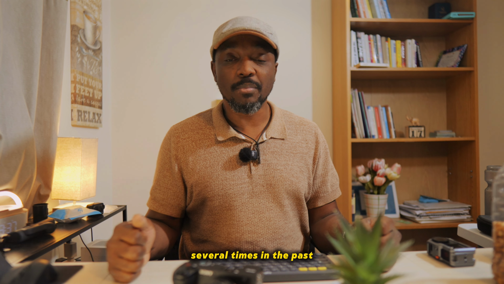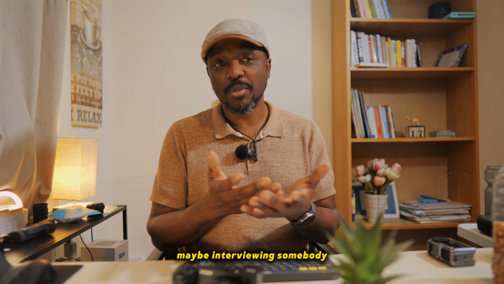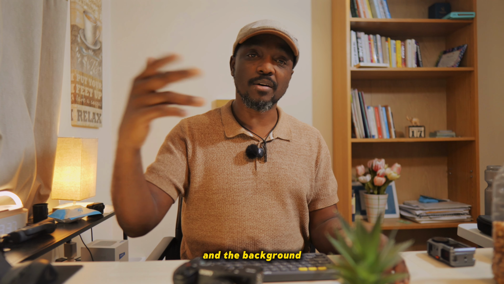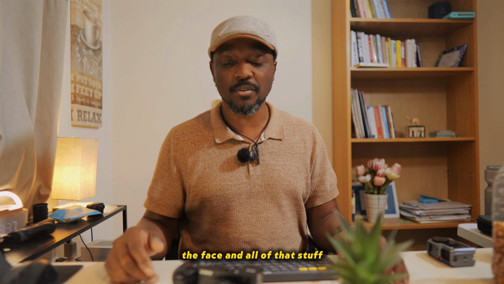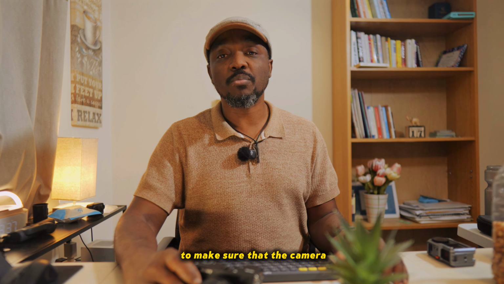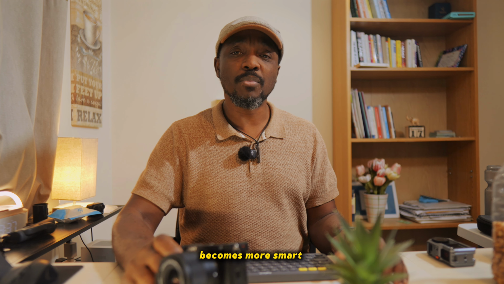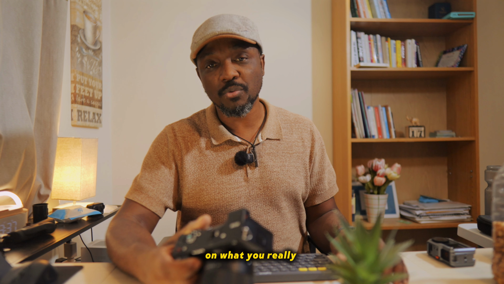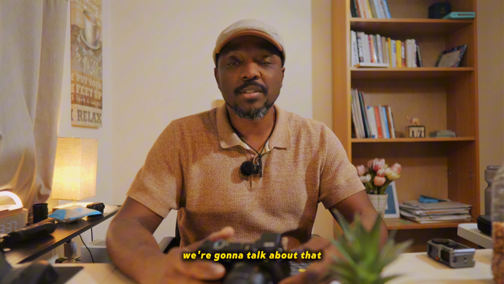I know several times in the past I've done a talking head, maybe interviewing somebody, and the focus just keeps shifting between the face and the background, the face and the trees, the face and all of that stuff. Luckily, in Sony cameras, there are settings that you can tweak to make sure that the camera becomes smarter in terms of being able to focus on what you really wanted to focus on. We're going to talk about that in this video.